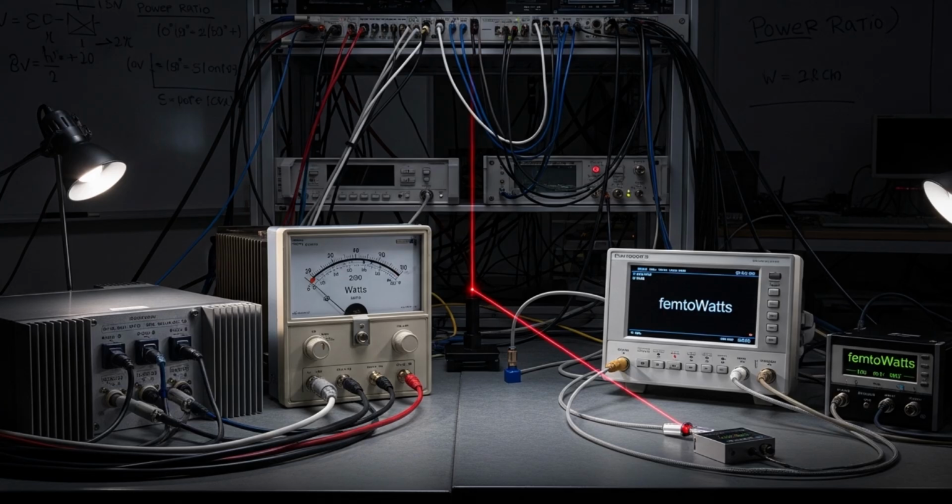RF systems deal with signals that span an extremely wide range of power levels. A transmitter may output watts of power, while a receiver may detect signals in the range of nanowatts or even femtowatts. When expressed in linear units, these values become difficult to compare and intuitively understand.